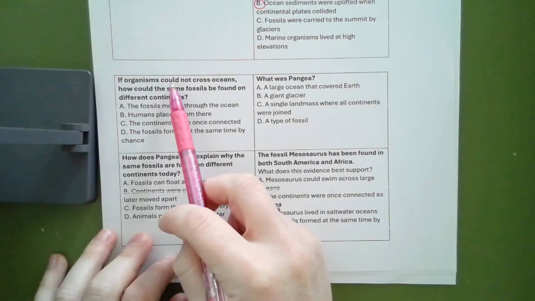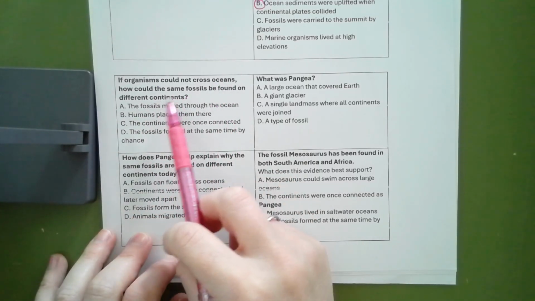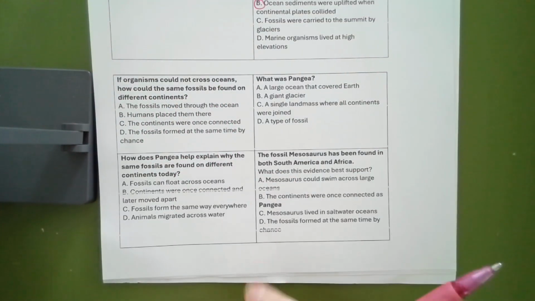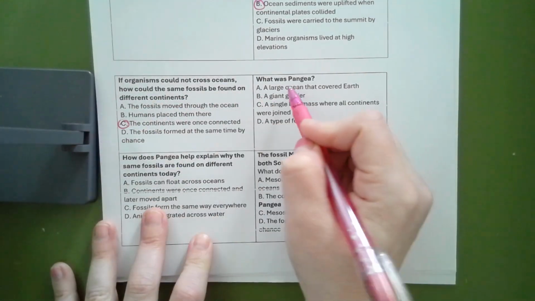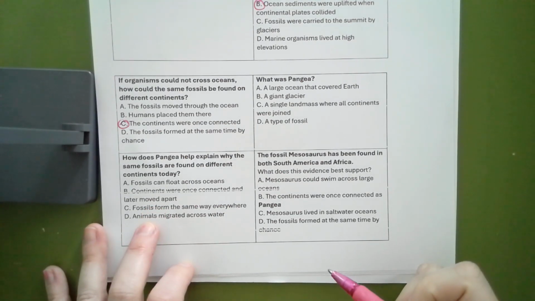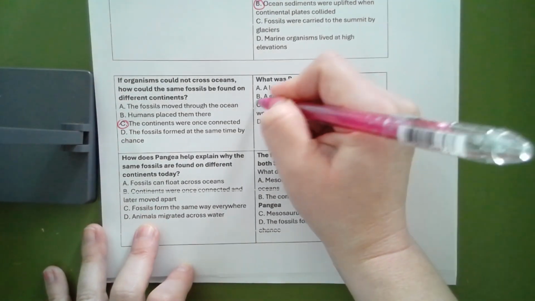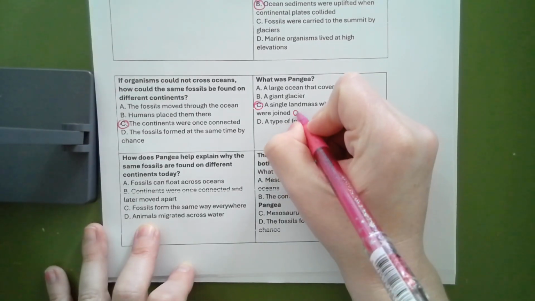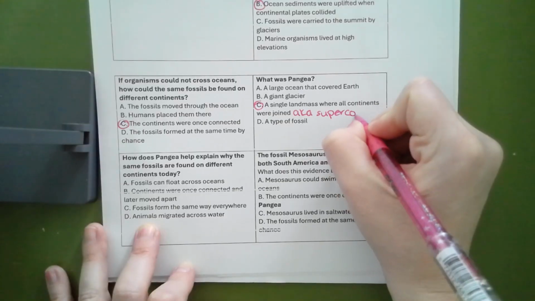If organisms could not cross oceans, how could the same fossils be found on different continents? Because the continents were connected. Or crab. What was Pangea? A large land mass, a single land mass, AKA a supercontinent. And so if it was a single landmass, you couldn't go anywhere else but there.